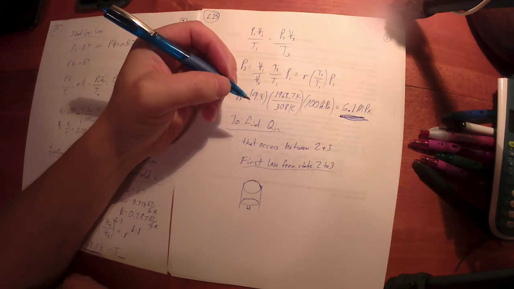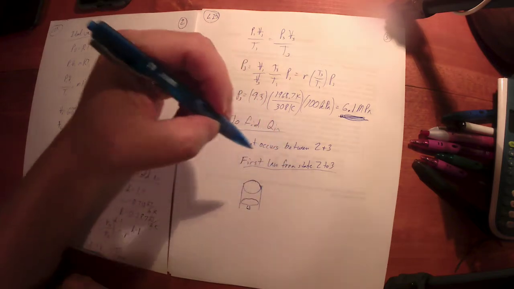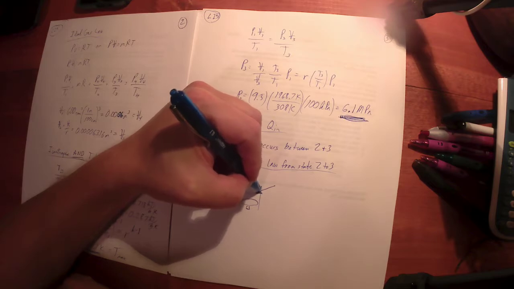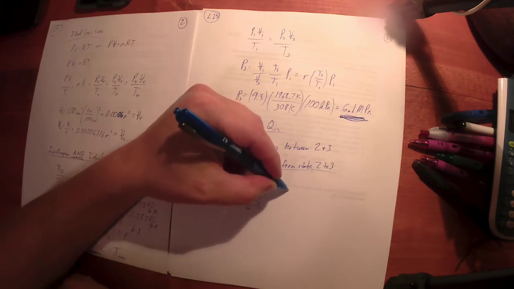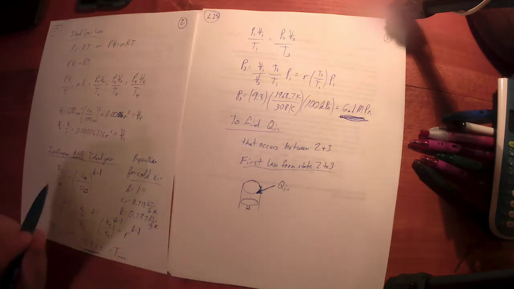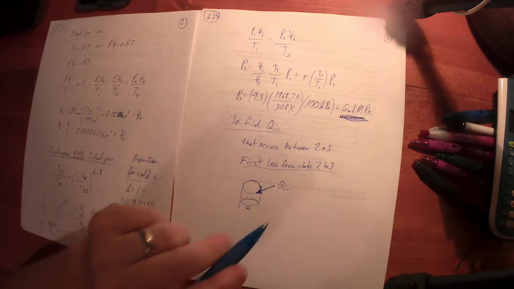So what does cross the boundary? Again, how do we write a first law equation? Draw your system, then draw all of the energies crossing the boundary. What do we have crossing the boundary? Heat. What type of system is this? Is it a closed system or control volume? It's a very important question. This is a closed system because there's no mass crossing the boundary.